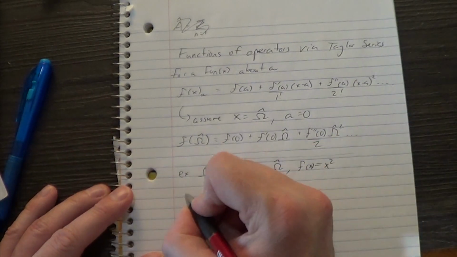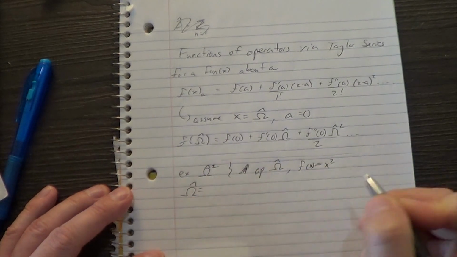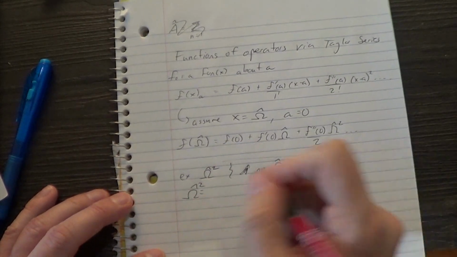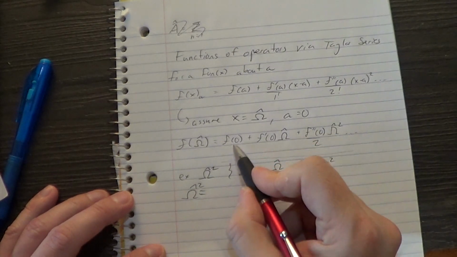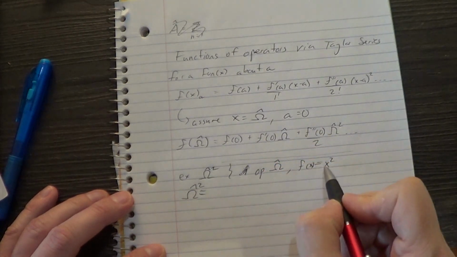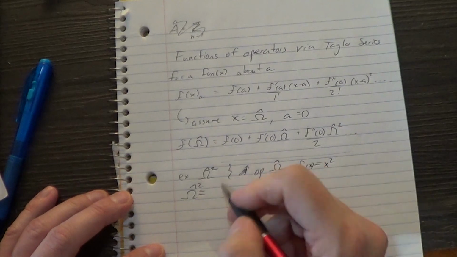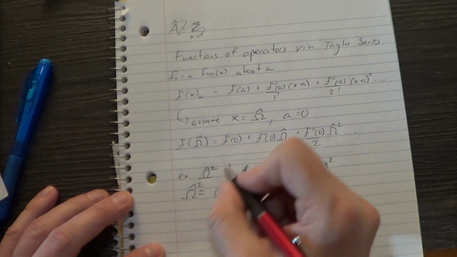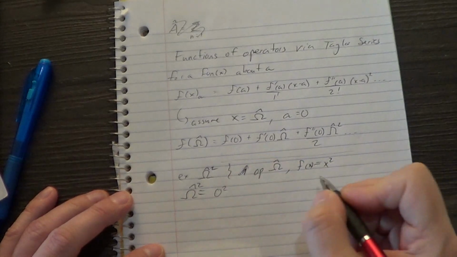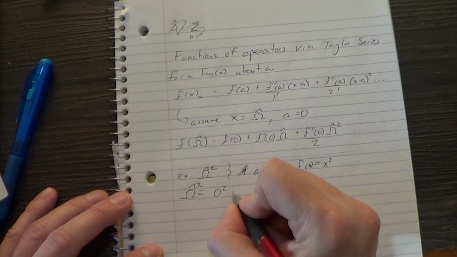Okay, so now let's expand this as a Taylor series. Almost forgot the square, didn't I? Okay, now the function x squared at 0 is 0 squared, which is 0. Right? All right, that doesn't do much.